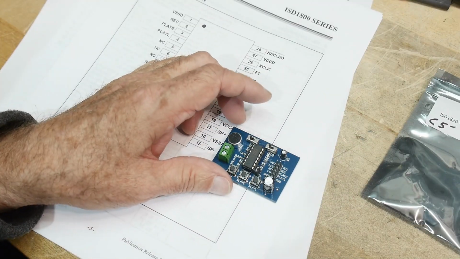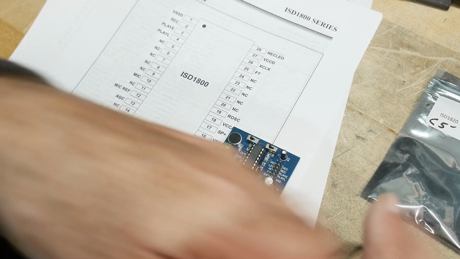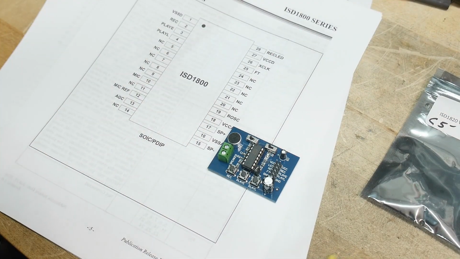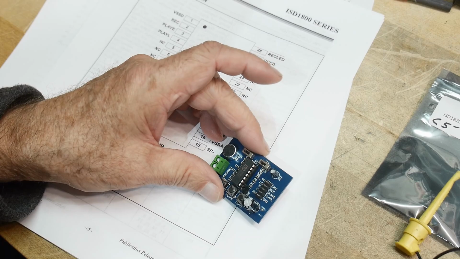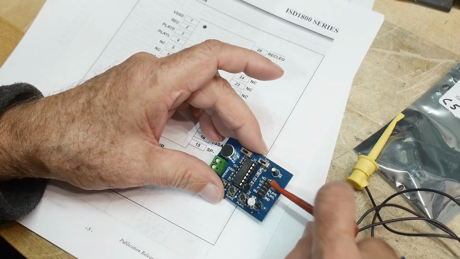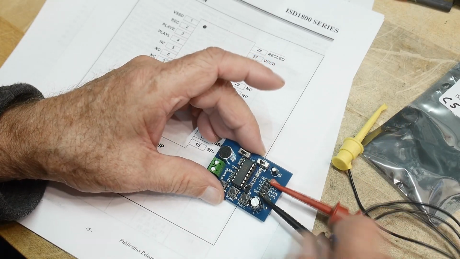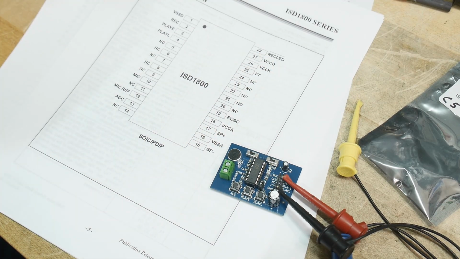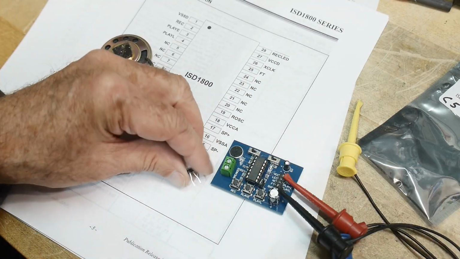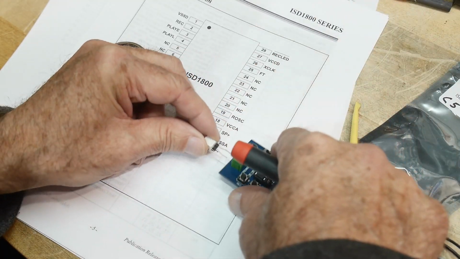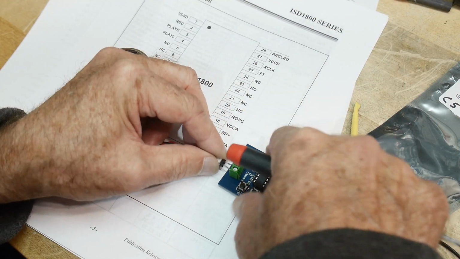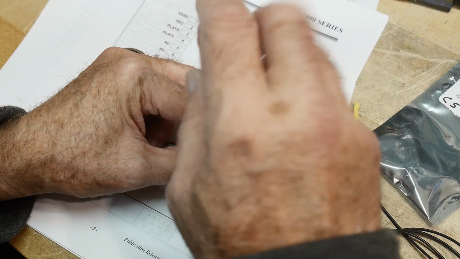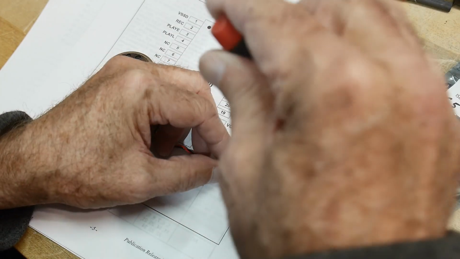Okay, let's hook up some power. Turn on the power supply. Let's see. VCC is here. Ground is here. And we're going to need a speaker. So I happen to have a little speaker here we can play with. We can put that on the terminal block over here.